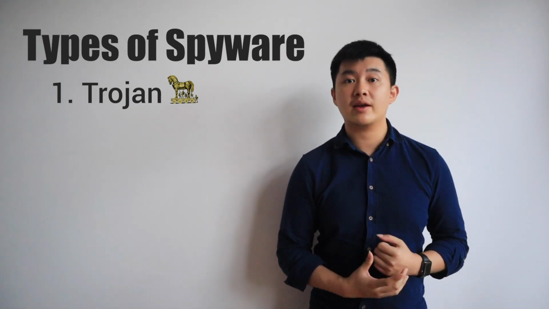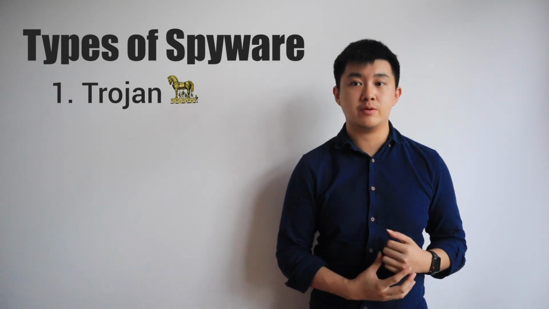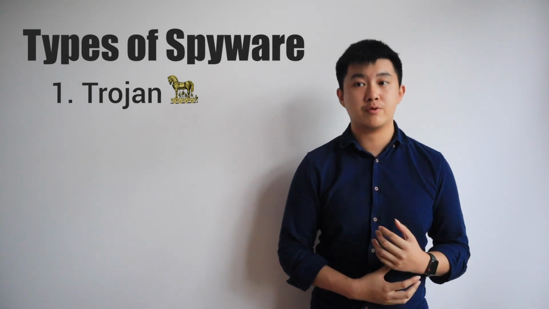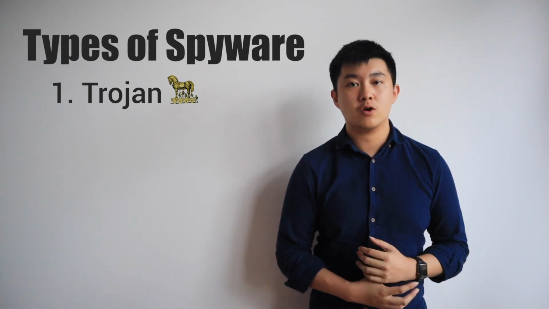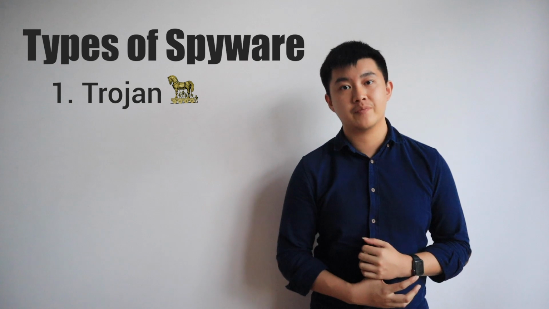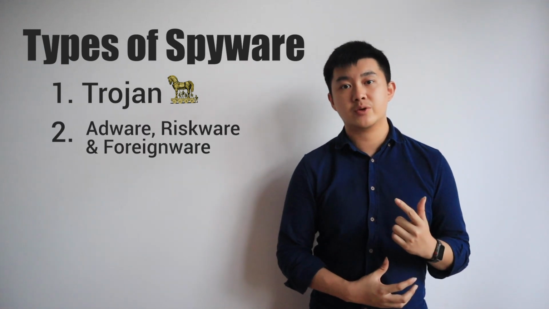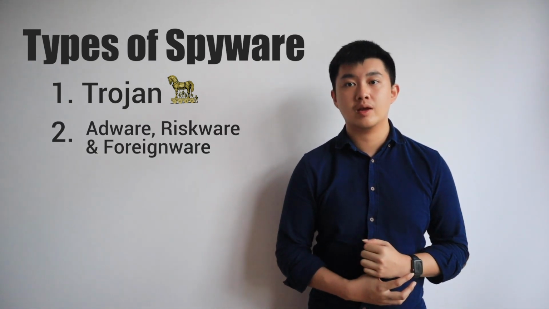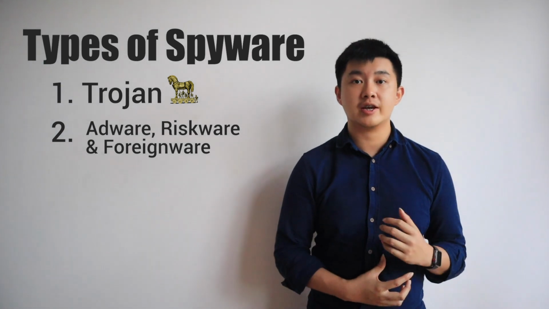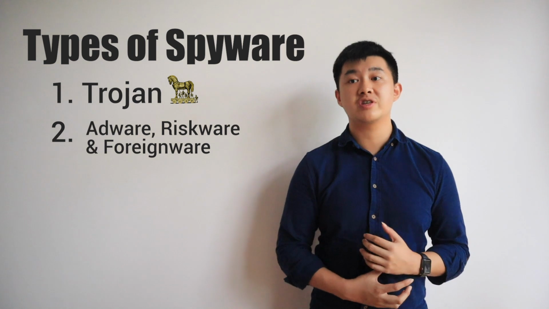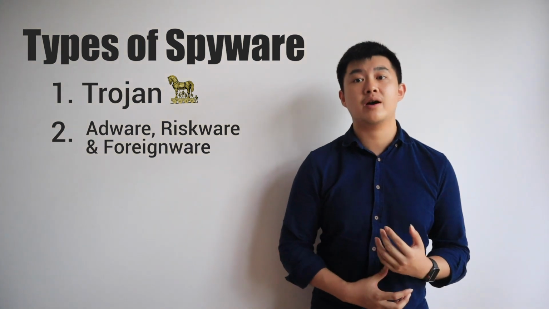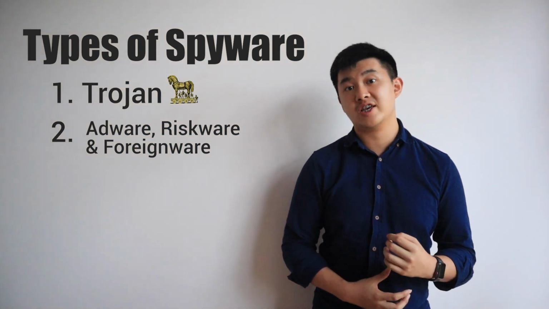Secondly, spyware can infect your device when you interact with legitimate programs. This type of spyware infection can happen on three types of programs: adware, riskware, and foreignware. Specifically, hackers can exploit user interactions with advertisements, adult material content, and various third-party program downloads to gain access to your device.